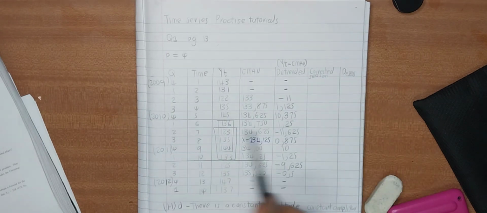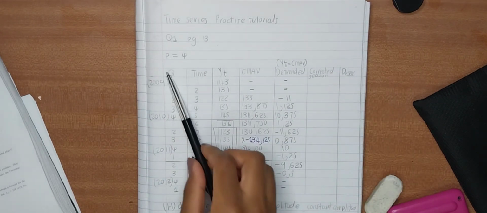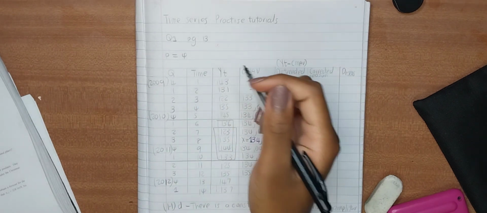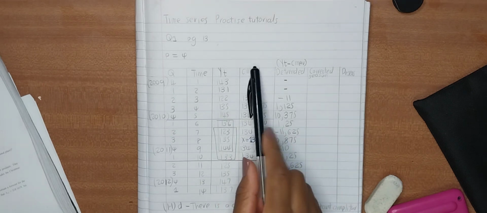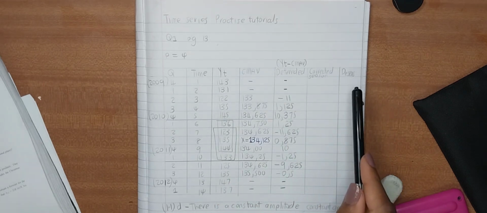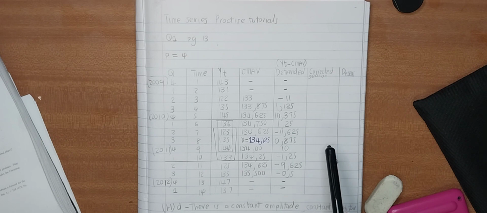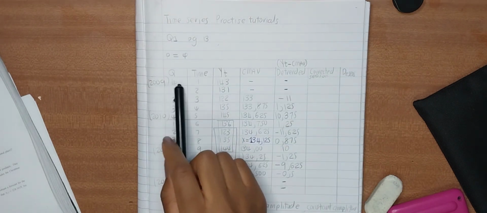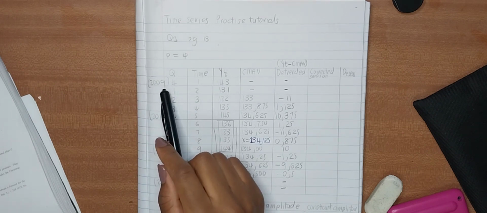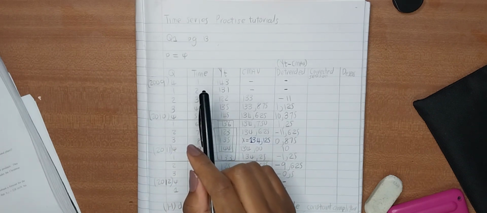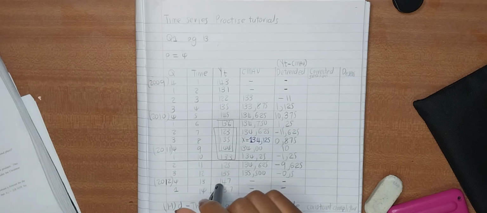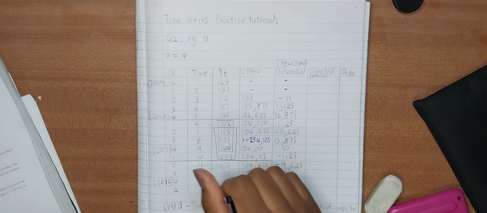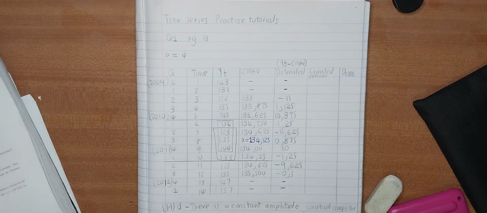So I just rewrote the table so that it's easy to work on. You have your quarters, your time, your YT, which are your sales, and then your CMAV, detrended data, corrected season, and the deseasonalized data. They say the data and some partial intermediate results are presented in Table 1, and that all calculations have been rounded to 4 decimal places for all the intermediate calculations.